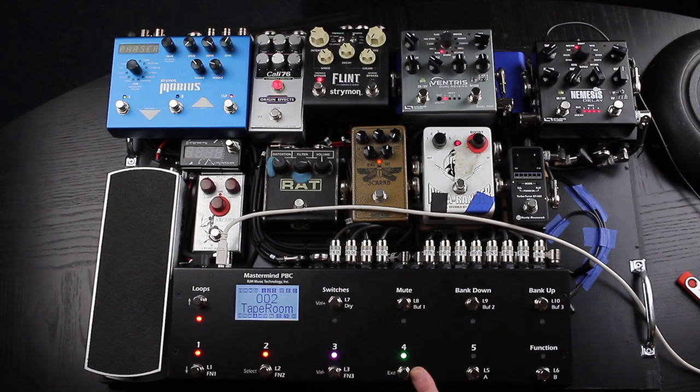Okay, so I have my analog delay on. I can switch to my tape delay. I can switch back, they're toggling back and forth just fine. But if I press that again, I can't turn it off. You may want that, and if you do, there you go.